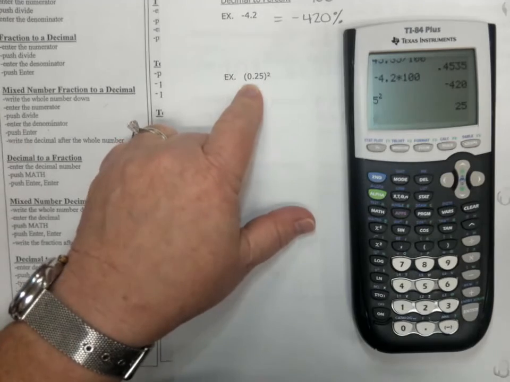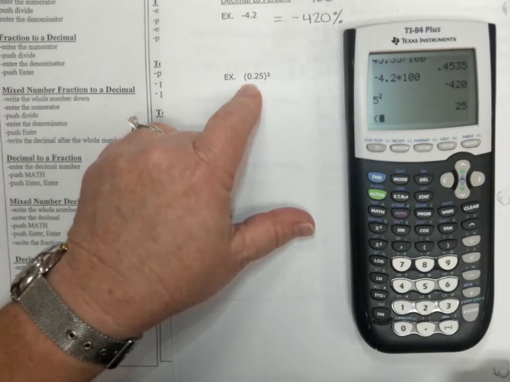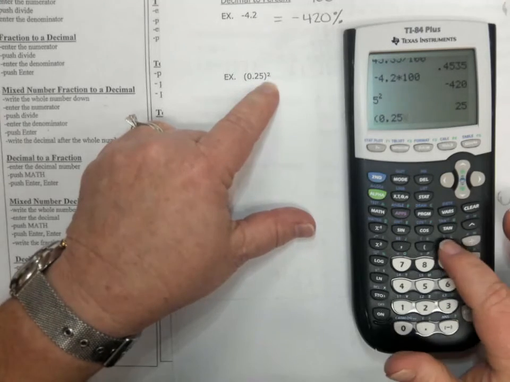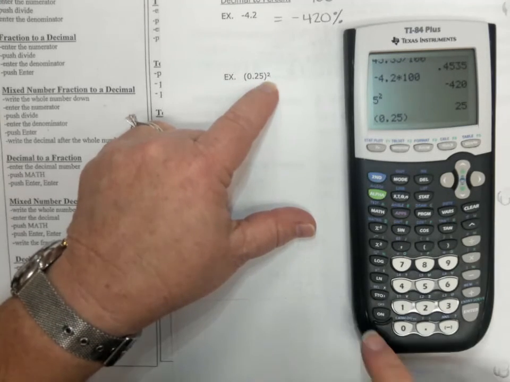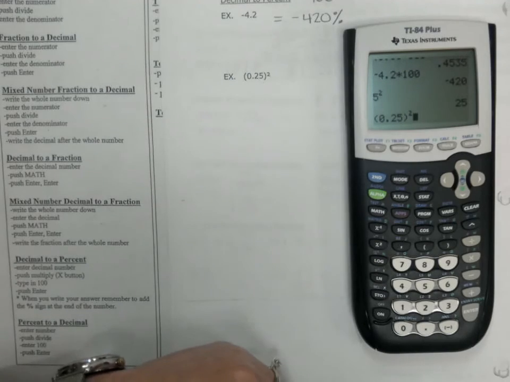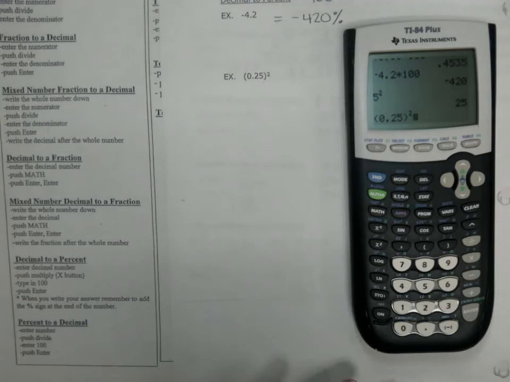We want to take a decimal to a percent. So I'm going to push my parentheses, 0.25. I'm going to close my parentheses. And then I'm going to square that number. Now remember, we're not just putting that in, we're taking it to a percent.